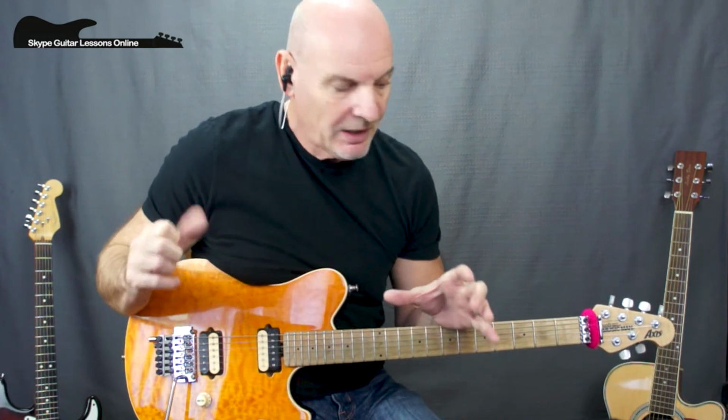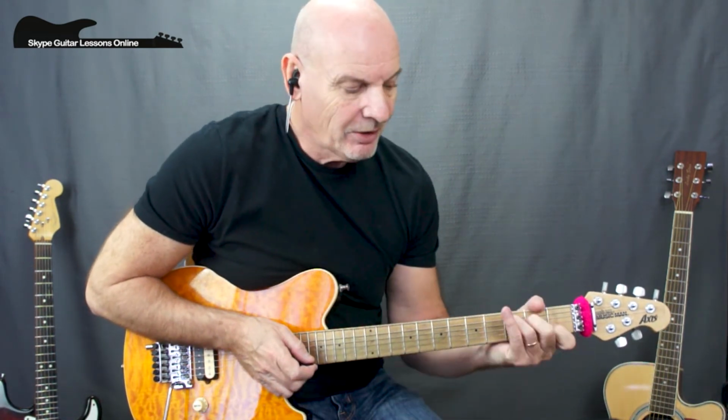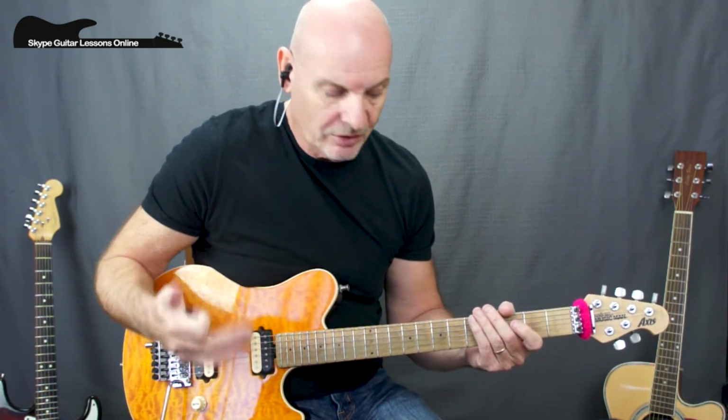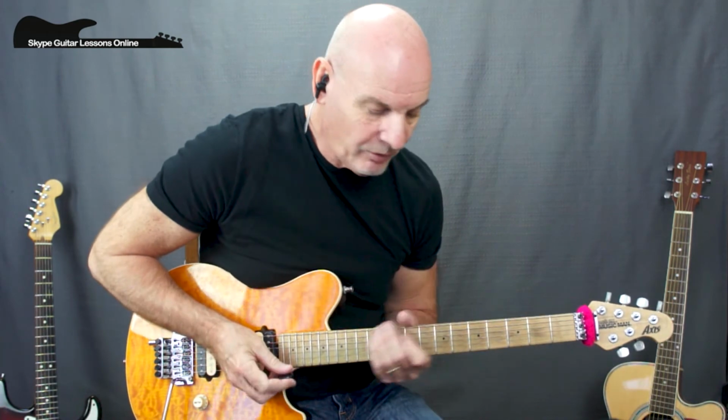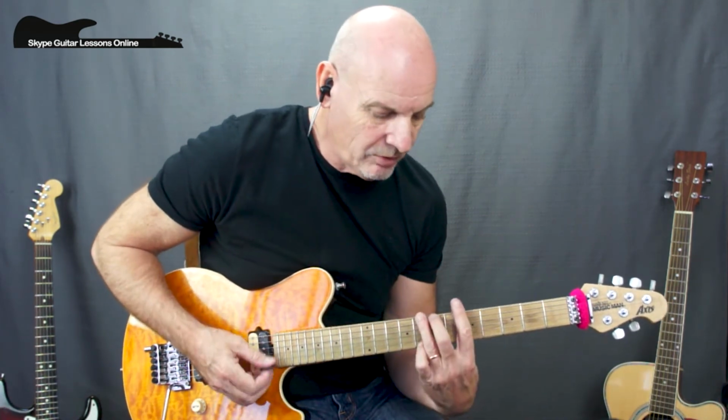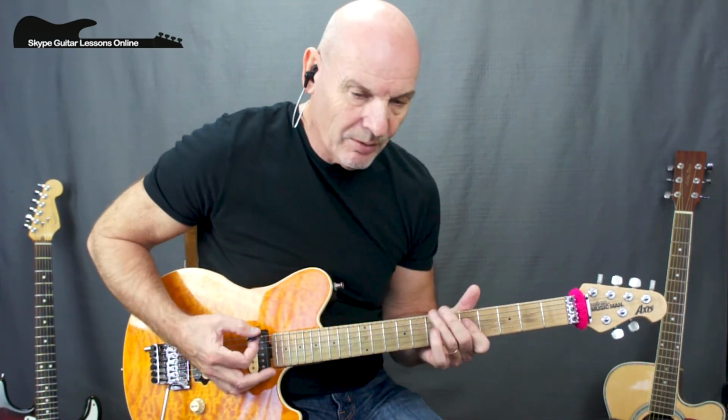But remember, the big key here is to use the different shapes from the CAGED system, because they're sitting there ready for you to use, so you can bring them into your playing. You don't have to play through the full chord. Everyone's saying, oh gee, that's a real nasty one. But you can bring it in by just playing it as an inversion.